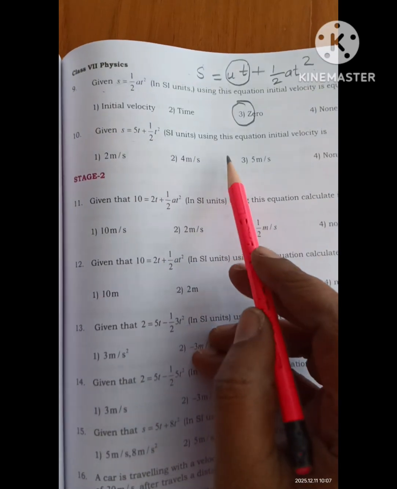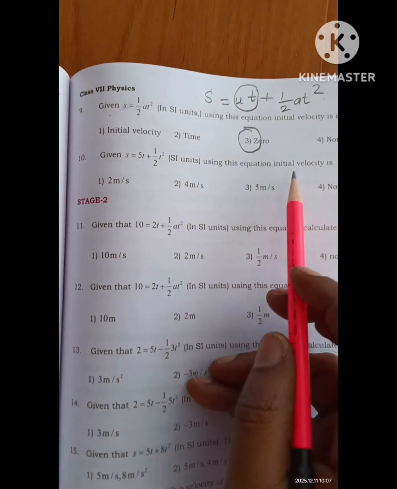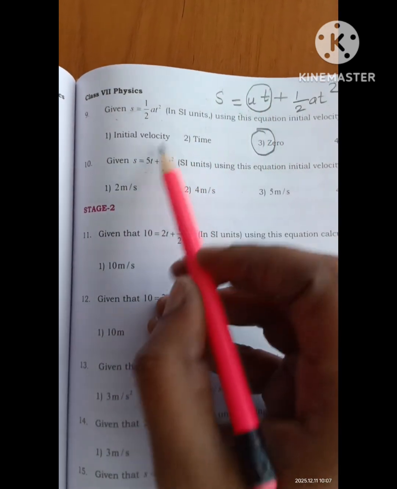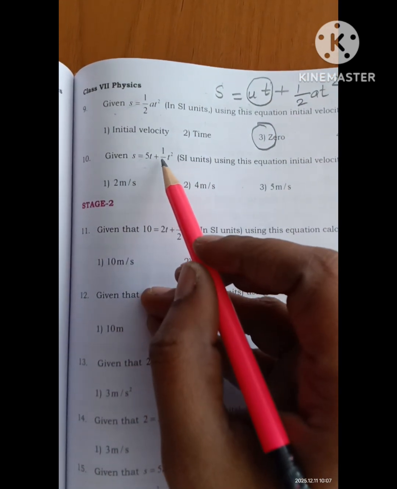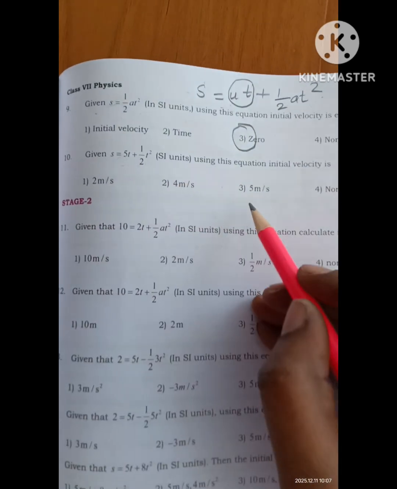Then, given s is equal to 5t plus half t square. Using this equation, find the initial velocity. Now see the same format: s, ut, ut. So, u is 5. Very good. So 5 meter per second.